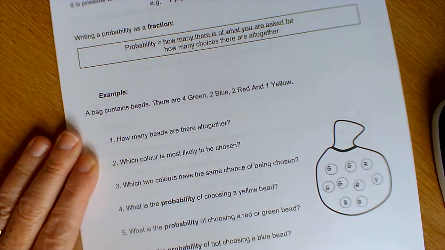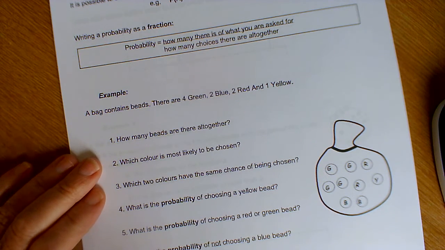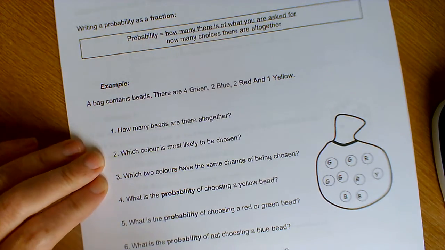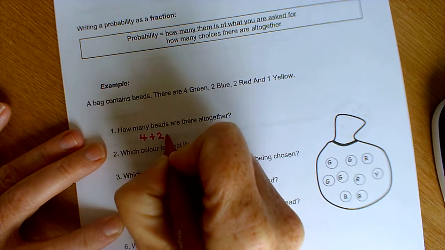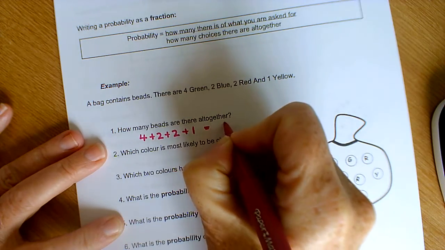A bag contains beads. There are 4 green, 2 blue, 2 red and 1 yellow. How many beads are there all together? So you just simply add them up. So 4 plus 2 plus 2 plus 1, total of 9.